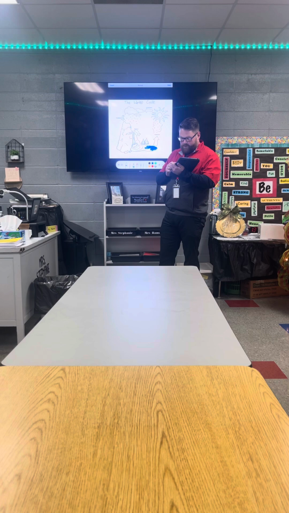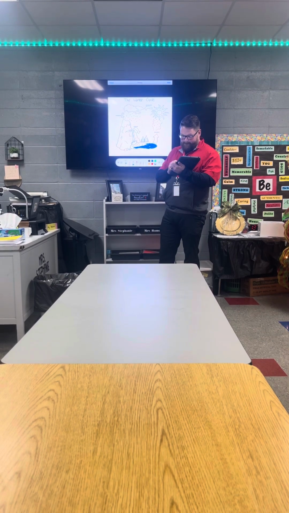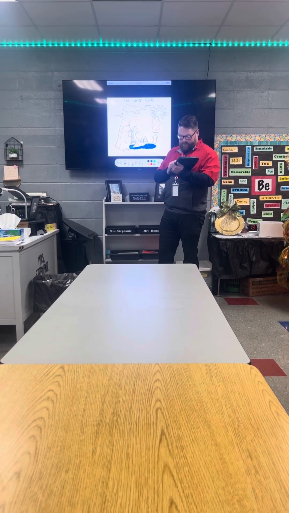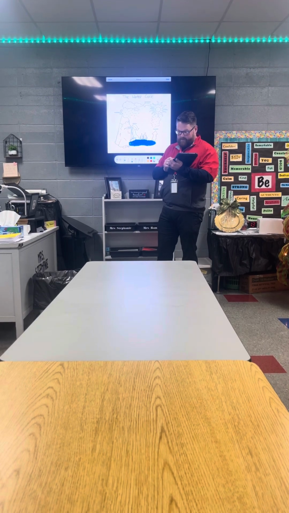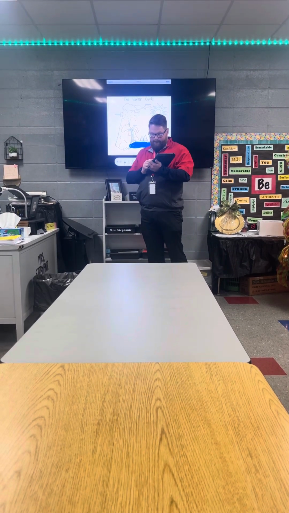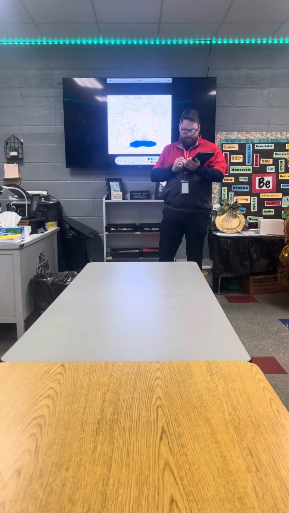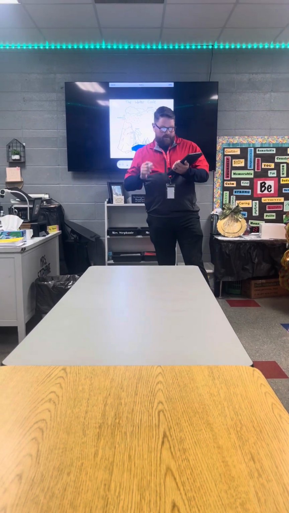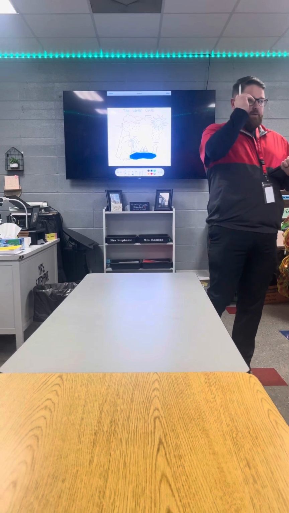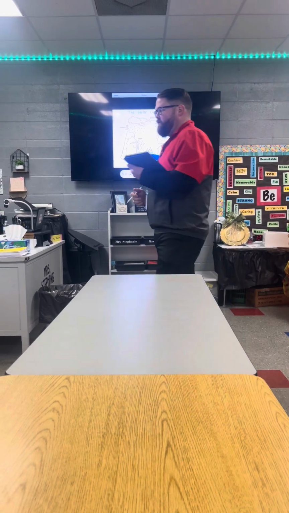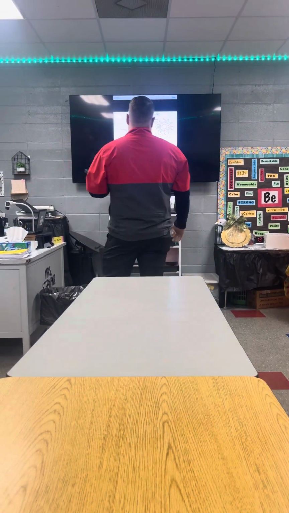What is that lake? Blue. We're going to talk about this water first. Okay. So we're going to start the water cycle down here at the bottom.